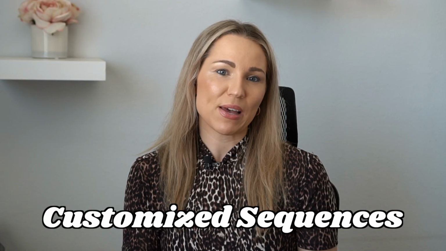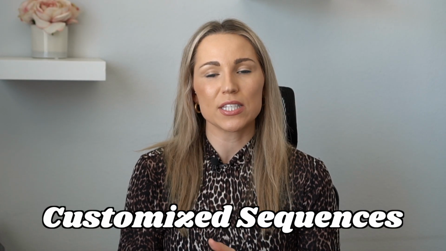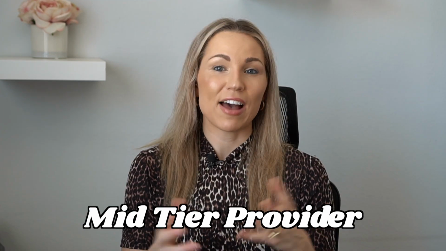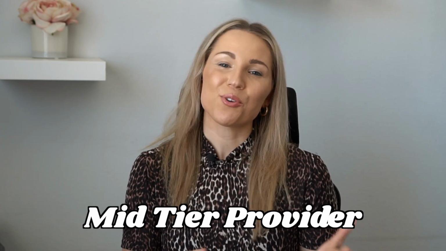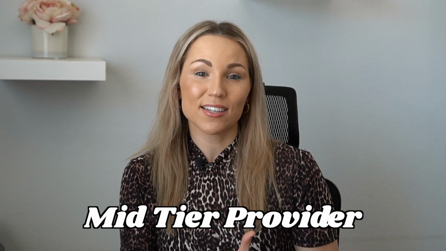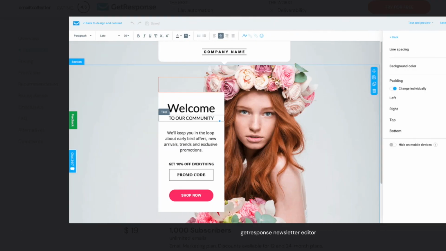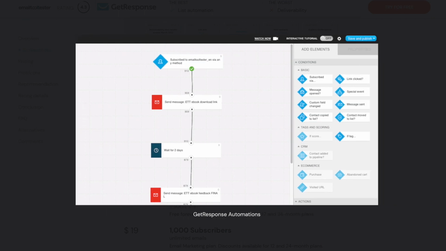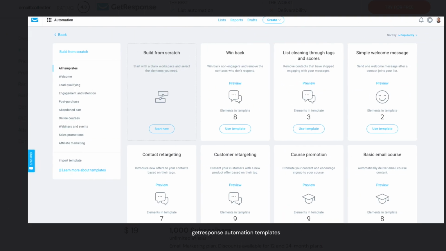If you have more money to spend and want to build more customized sequences, then Active Campaign could be a great option for you. You have many options and flexibility with the automations. And you more than likely will never need to upgrade or switch providers since it has so many options. It also outperforms other providers with customer support and deliverability. Now, if Active Campaign is out of your budget, but you don't want a simple provider like MailerLite, Get Response is great. They have design templates, automations, and spam testing and email scheduling, which can be very handy.